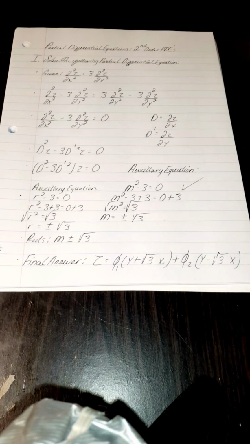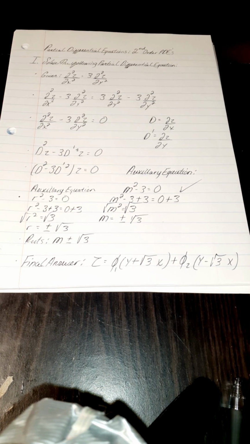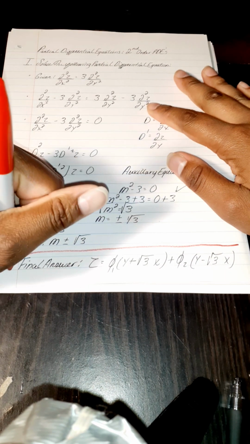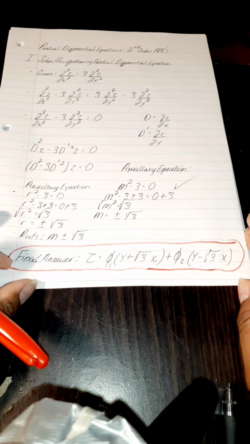And that would actually be our solution. And recall that phi 1 and phi 2 there would be our arbitrary functions. Okay, so that's your final answer.